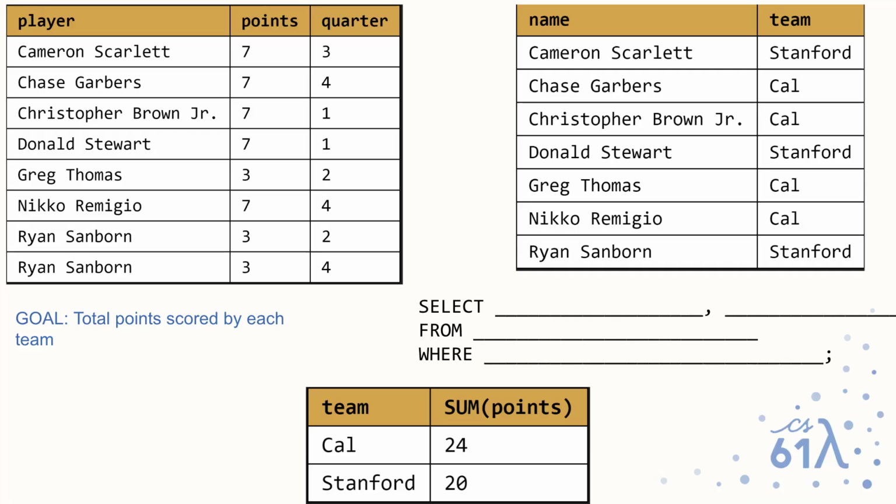When you join the tables, every single row has a copy of that, right? So what's the condition I need to make sure they're the same? Player equals name. Exactly. And then once I have that, what would I want to group by? Exactly, group by team. And then what are the two columns I want to return? Team and sum of points. Exactly. Did everyone understand why that is?